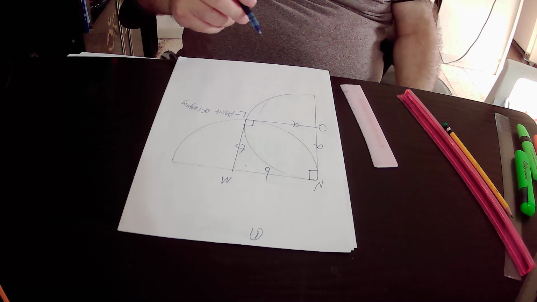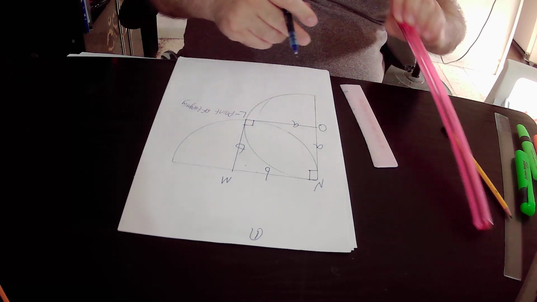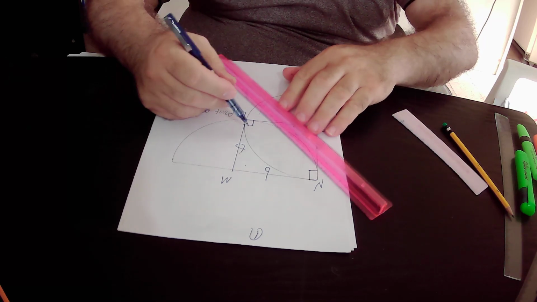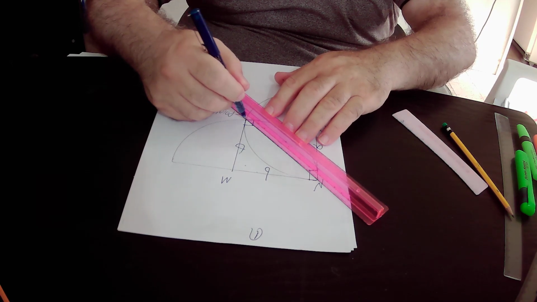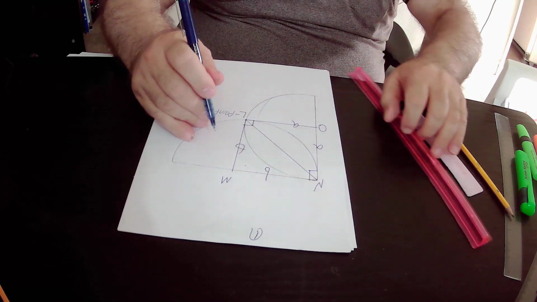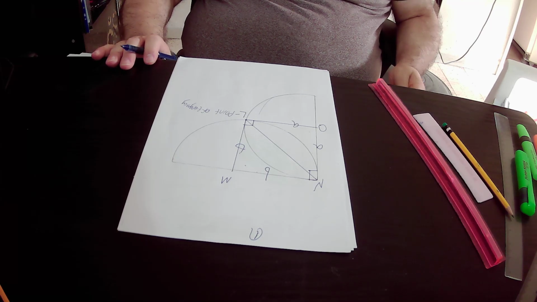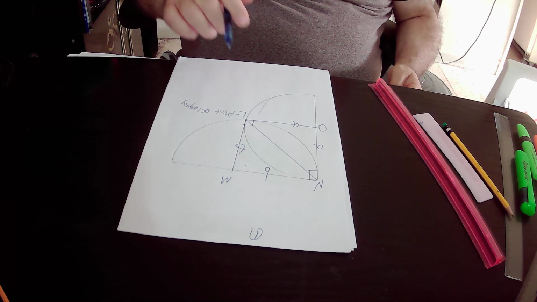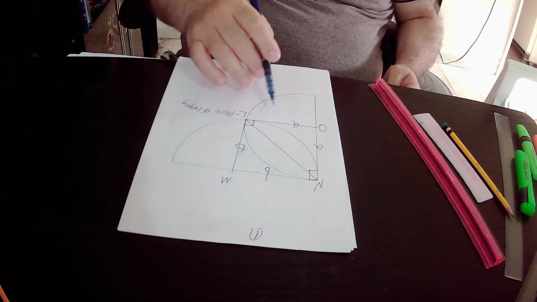In the next step, we'll join points N and L together by a straight line. By joining points N and L together by a straight line, we divided the lens into two parts.